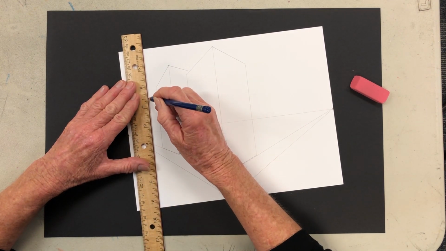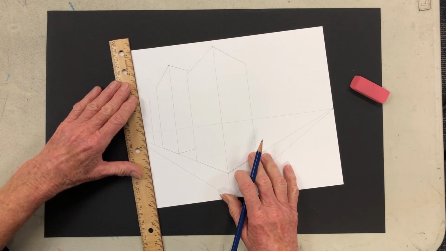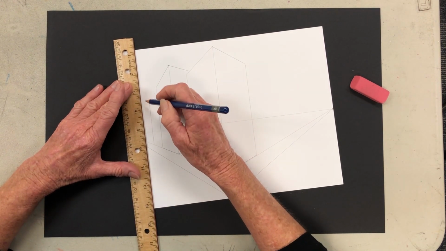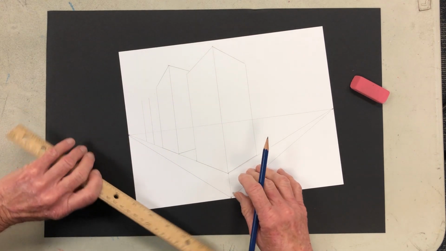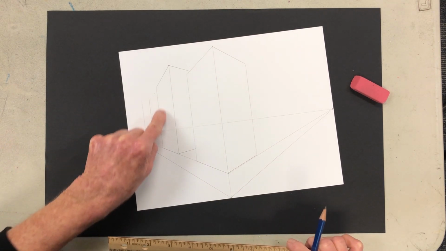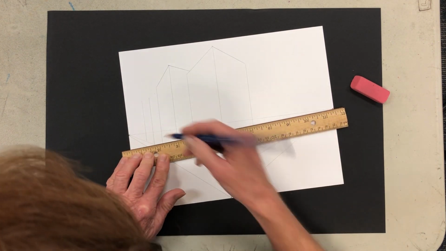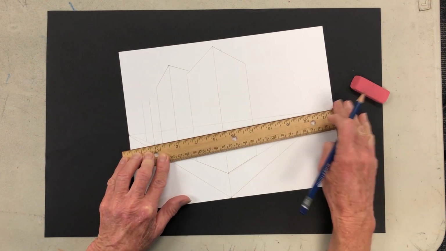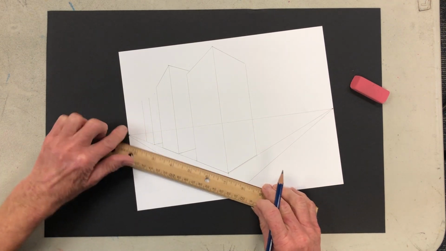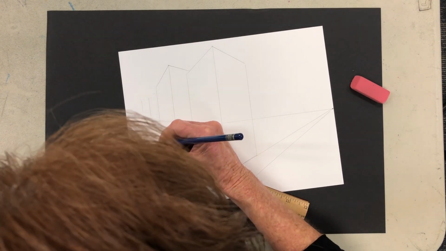I'll make this one a little bit shorter, I think. So I'm going to make that go to there. And I'll make it go like this. And I'm not going to draw the end of the wall over here because it's hidden behind that other building. So I'm going to draw the floor. So the floor on the right side of the building is going to go to the right vanishing point. The floor on the left side of the building is going to go to the left vanishing point.